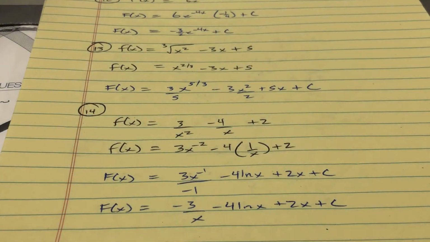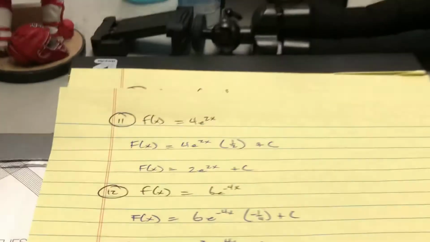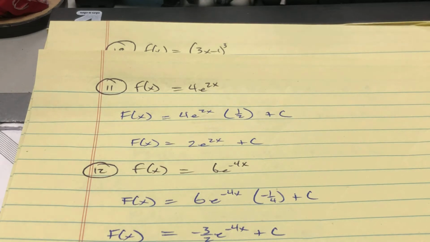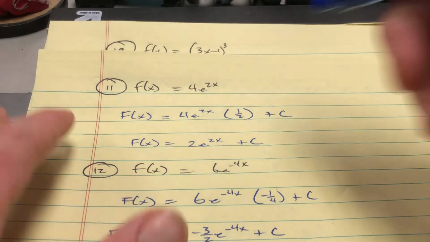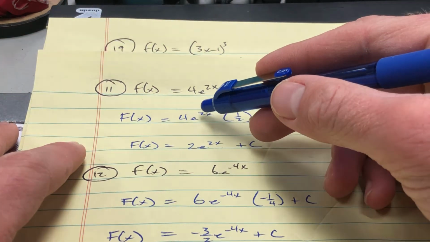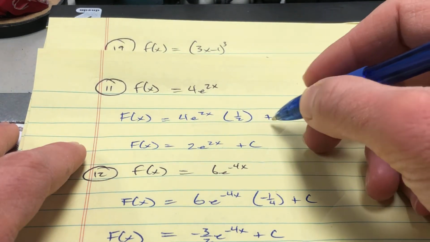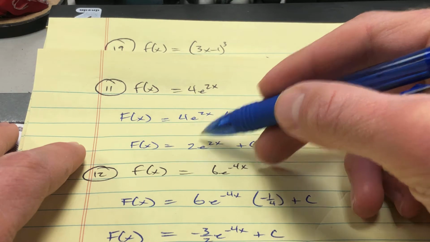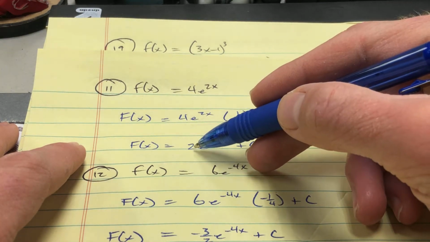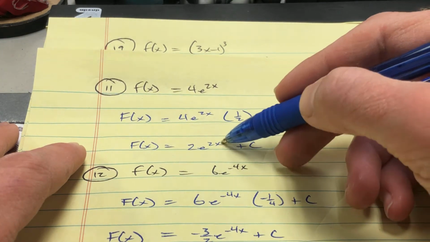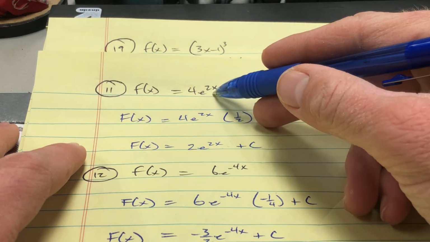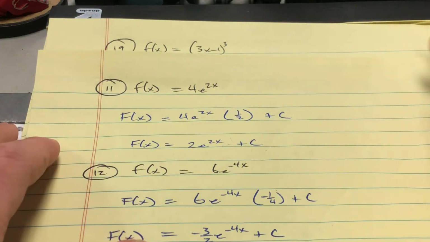And about halfway through, again, pause this whenever you need to. Number 11, antiderivative of 4e to the 2x would be 4e to the 2x. But instead of multiplying by 2, the derivative of 2x, I would divide by 2 or multiply by half. Then don't forget about this arbitrary constant plus c. 4 times a half is 2. Again, if I was taking this derivative, it would be 2e to the 2x times 2. That gets me 4e to the 2x. Derivative of c would be 0.